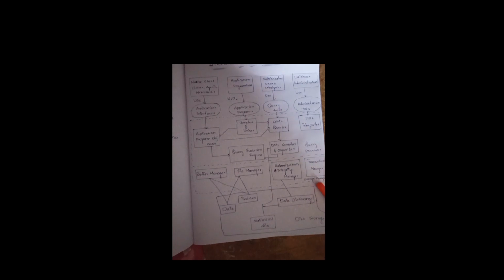Now we'll see the various managers that are there in the storage manager as per the architecture diagram. We have 4 components in the storage manager part: the buffer manager, file manager, authorization integrity manager and the transaction manager.